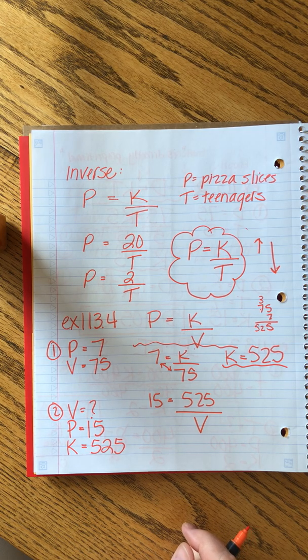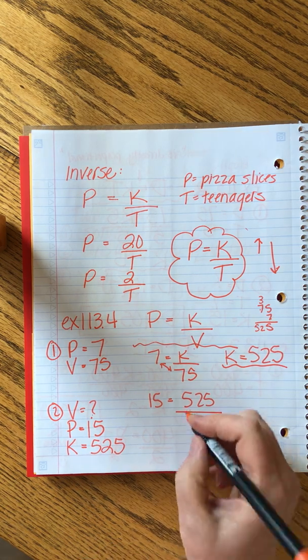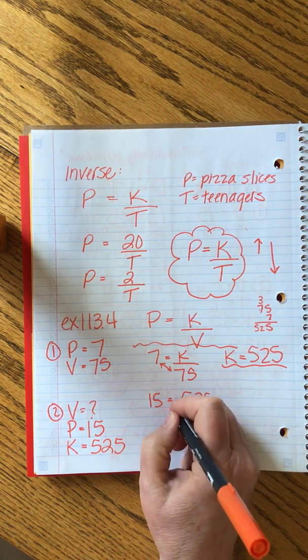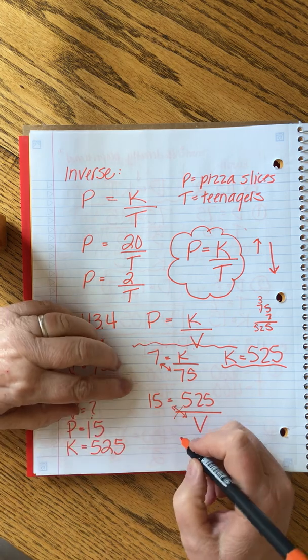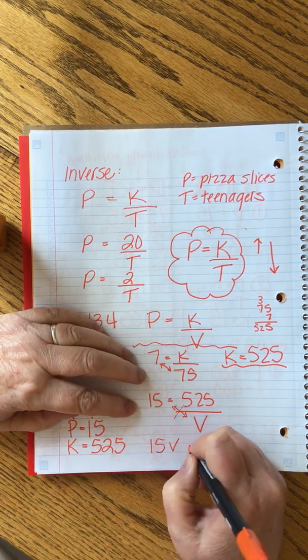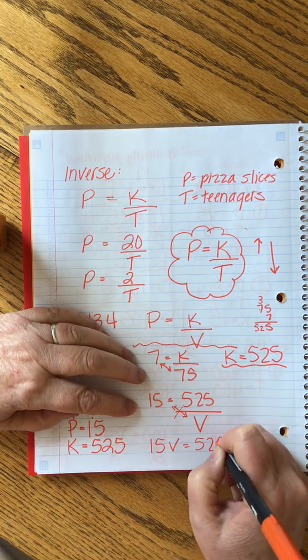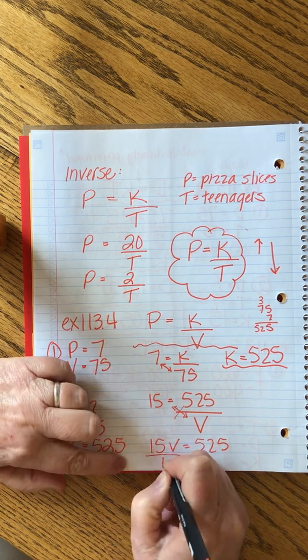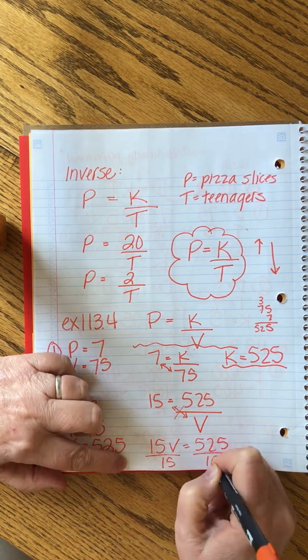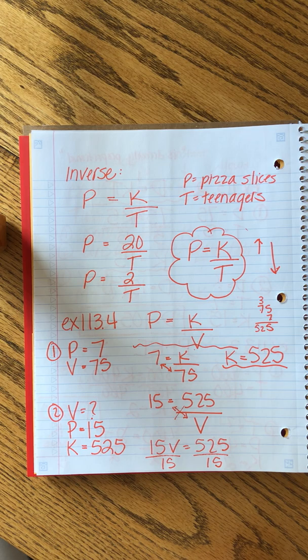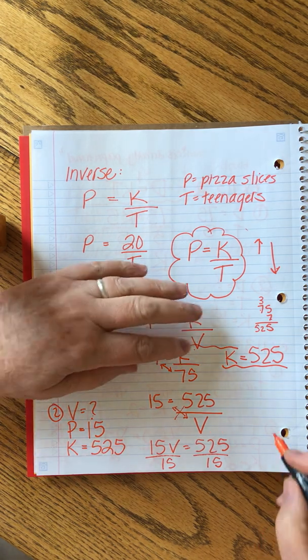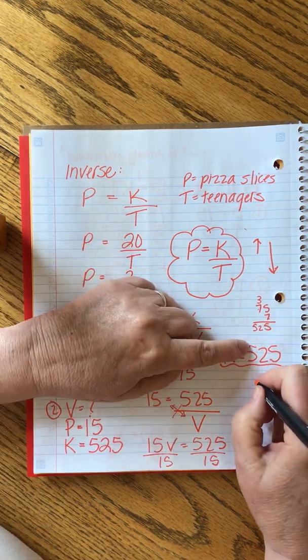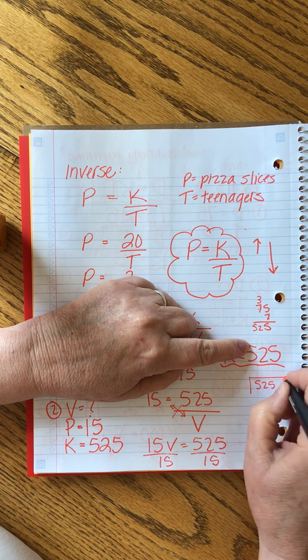Well, how do we solve for V? What I want to do is cross multiply, and I'll get 15V equals 525, and then I'm going to divide away the 15 to solve. All right, we do have one more. I really hate to go to another page. So let's do 525 divided by 15.